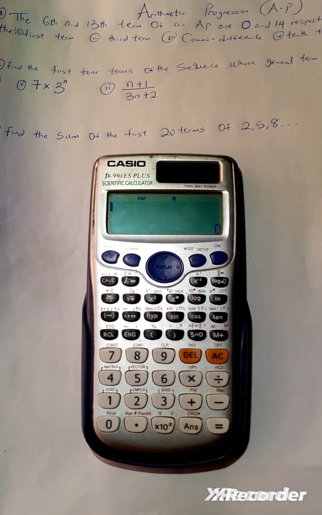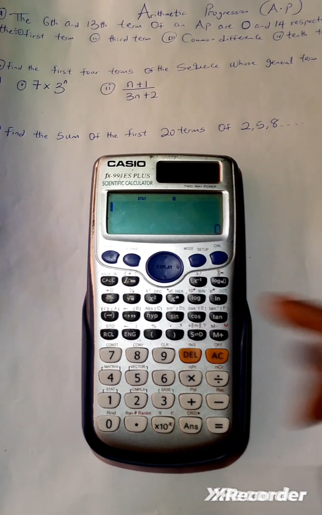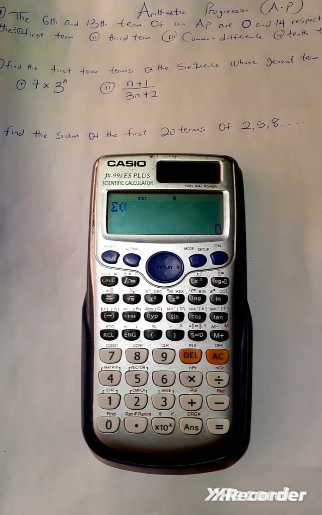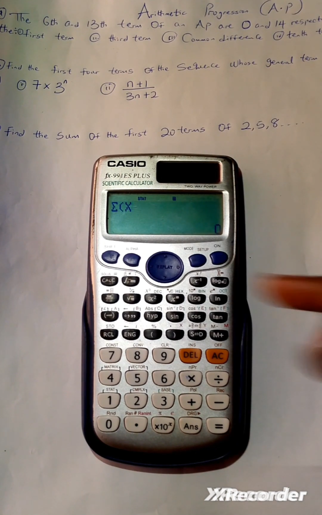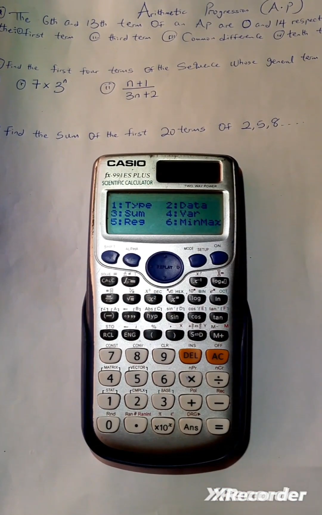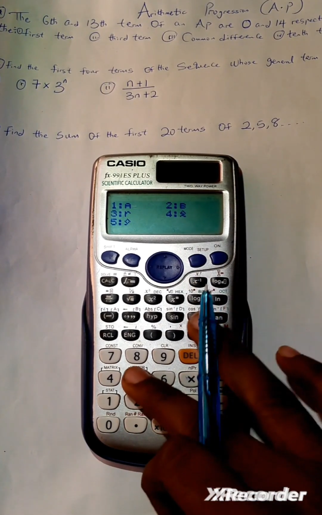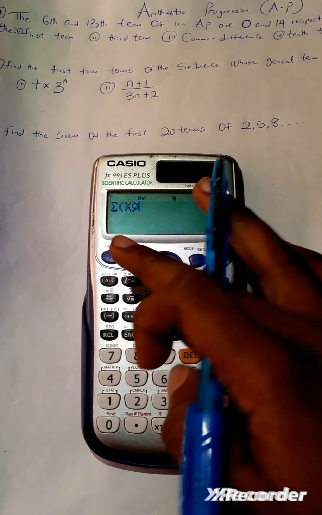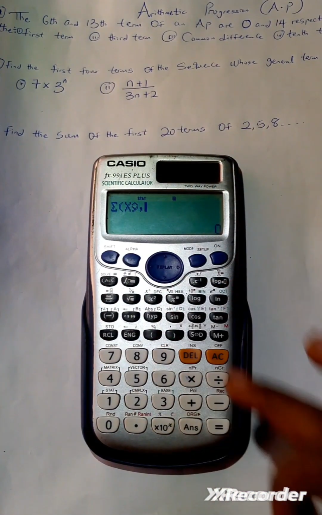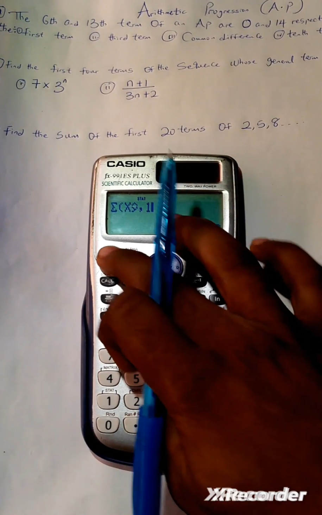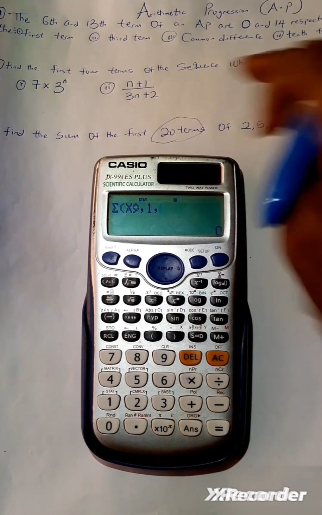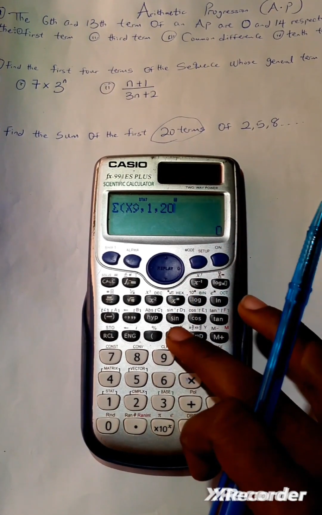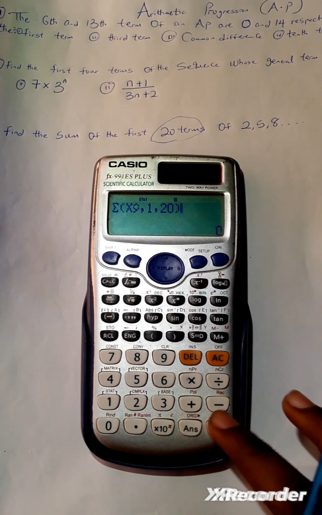So press AC. Now to find the sum of the first 20 terms, press shift log, as you can see. So after shift log, we put your x, as you can see, then shift 1, go for 5, and 5 again. So you put your comma 1, comma. Now we are dealing with the first 20 terms, so we're going to put 20 here. We close the brackets.